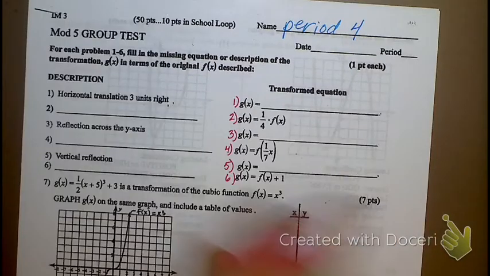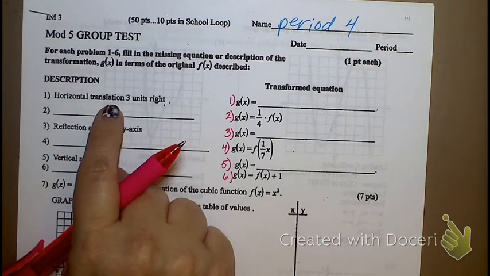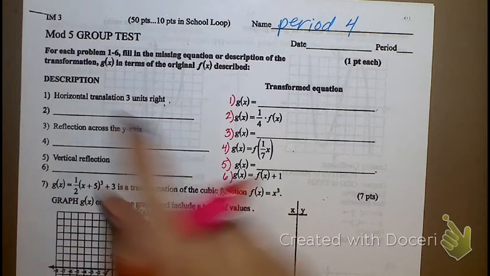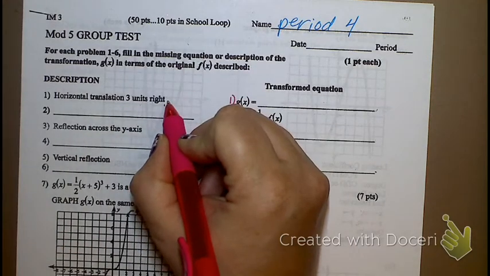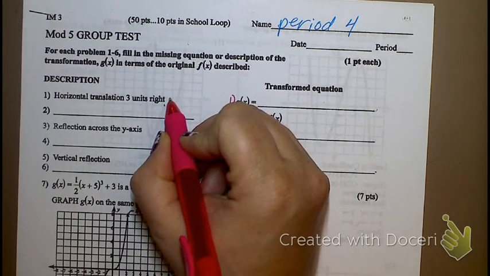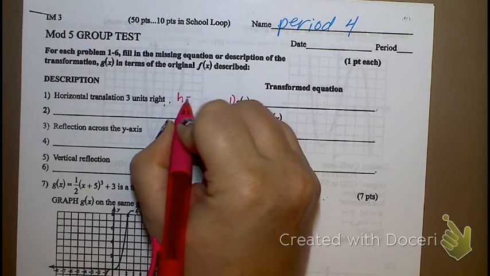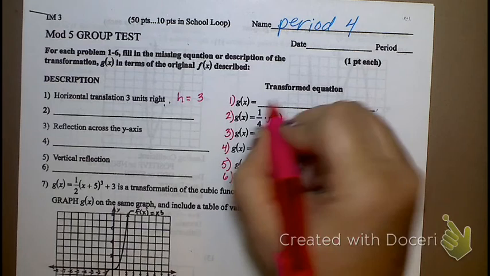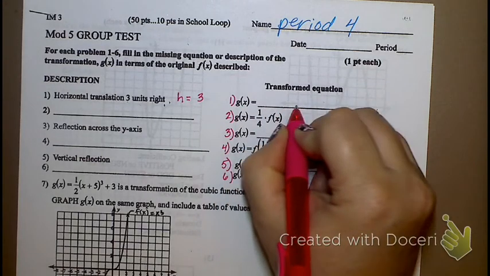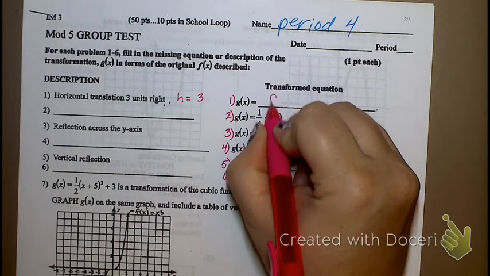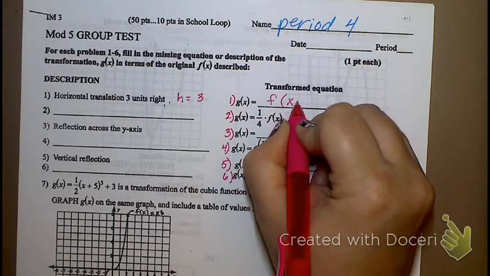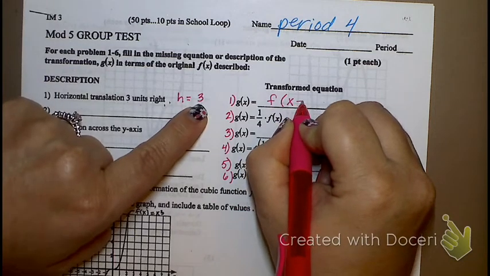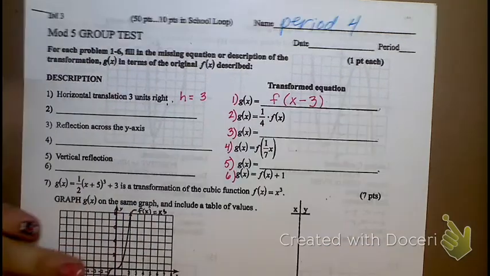Okay? So, a horizontal translation 3 units to the right. What letter is that referring to? A, B, H, or K? That would be an H value of positive 3 because it's going to the right. So when I write it in the transformed equation form, that's going to look like a what? Positive 3 looks like an x minus 3 in parentheses.